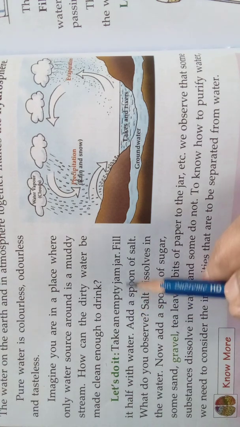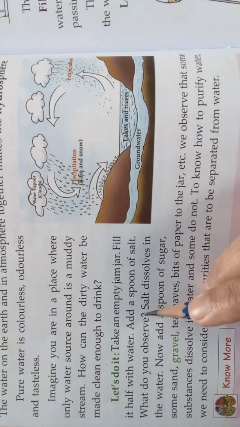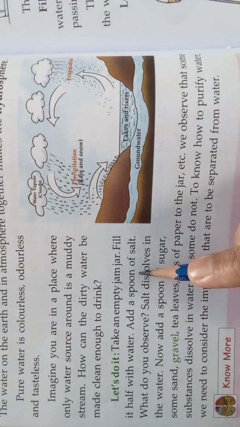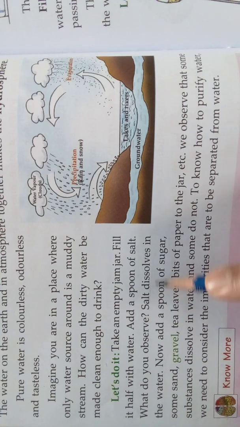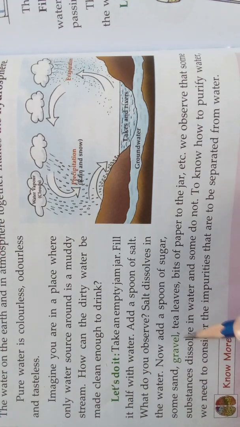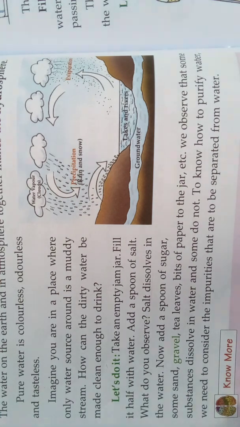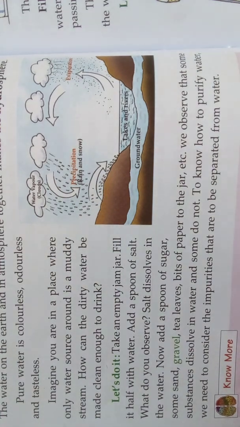Take an empty jam jar and fill it half with water, muddy water. Add a spoon of salt. What do you observe? Salt dissolves in the water. Now, add a spoon of sugar, some sand, gravel, that is small stones, tea leaves and bits of paper to the jar.